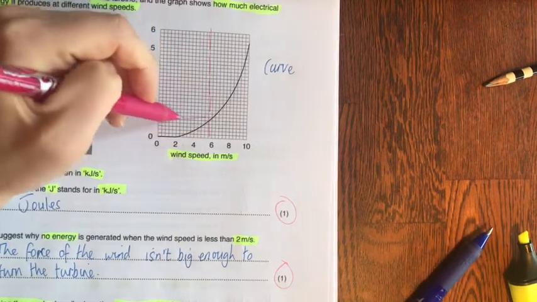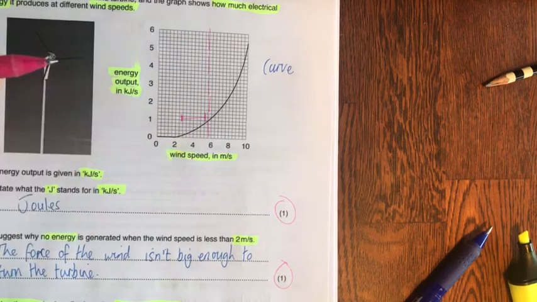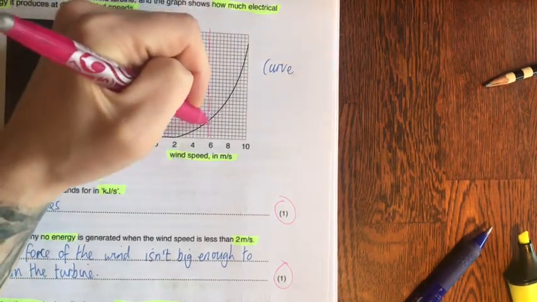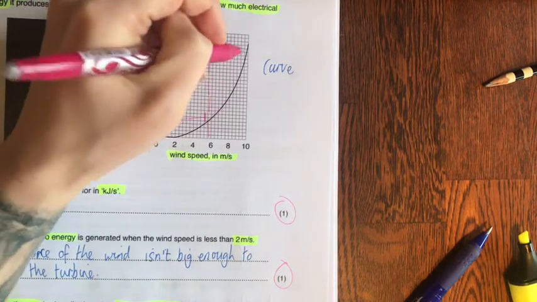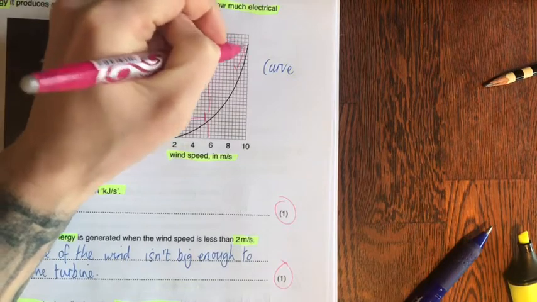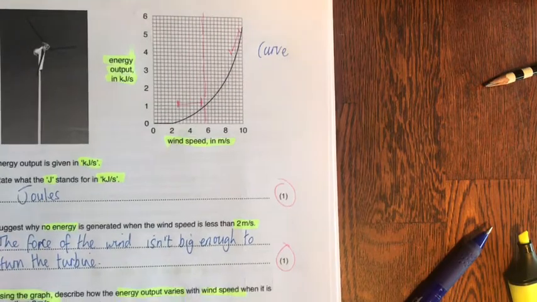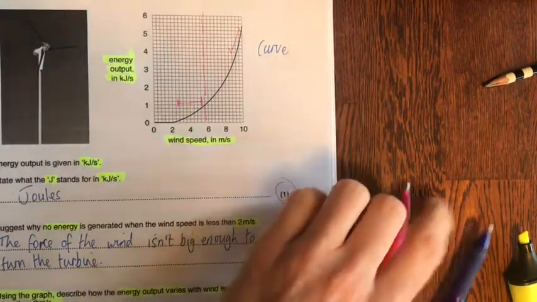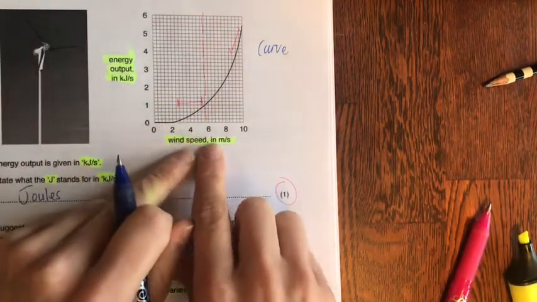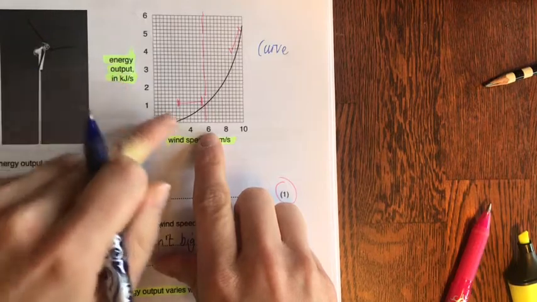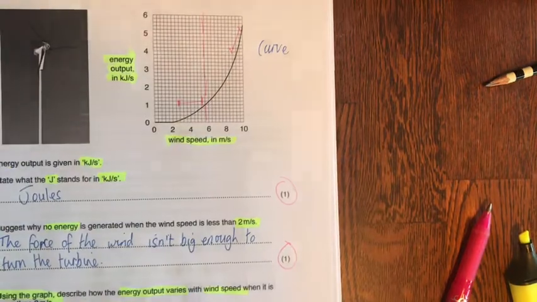If we look at this stretch here, it is increasing, but it's increasing quite slowly between 2 and 6, isn't it? Once we get to 6, it's actually starting to increase a lot more. And if you look at the very last stretch here, that's a really, really rapid increase, isn't it? So I want to divide it into 2 parts that I'm going to talk about. I'm going to talk about the first part where as the wind speed increases, the energy output increases slowly. And then after, I'm going to talk about how it increases at a rapid pace.